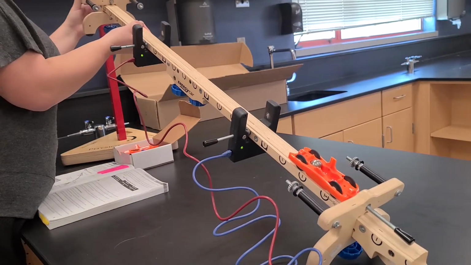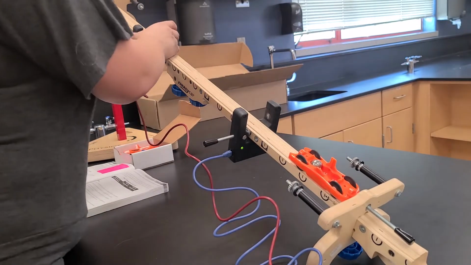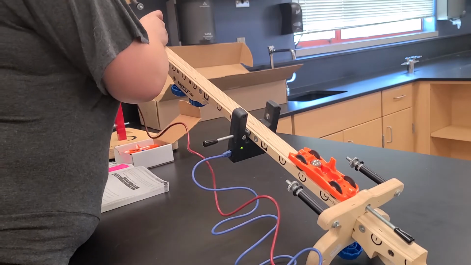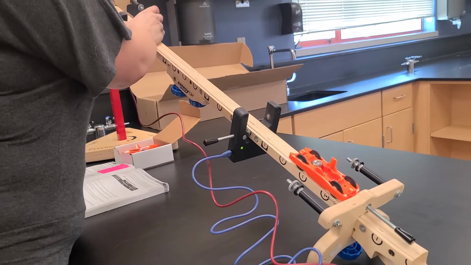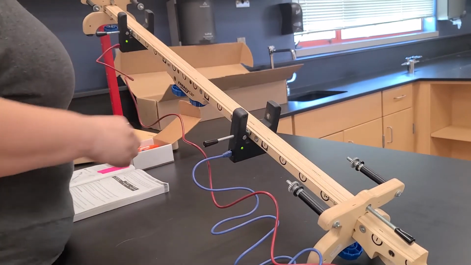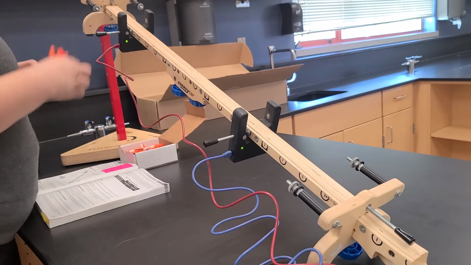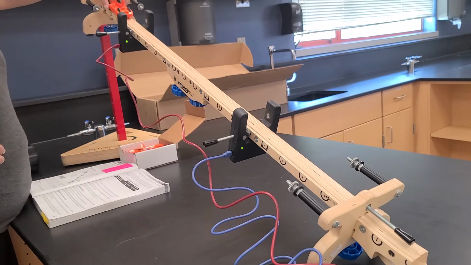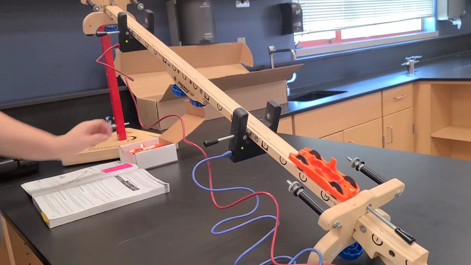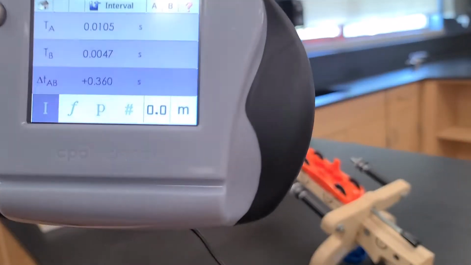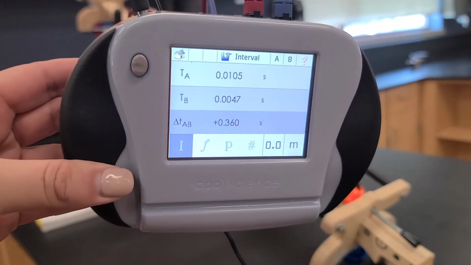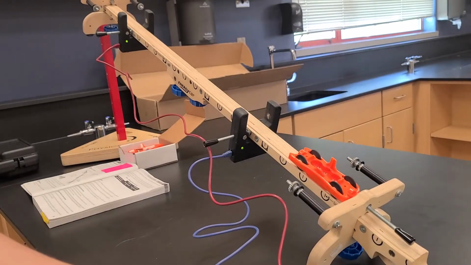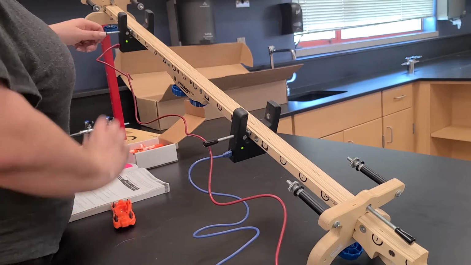Oh, we're getting steep. In that case, I want these even further apart. That way it takes longer. Maybe I'll get a better reading. All right, I'm taking all the marbles out this time. I don't want to go too fast. All right, my change in time, 0.360 seconds.